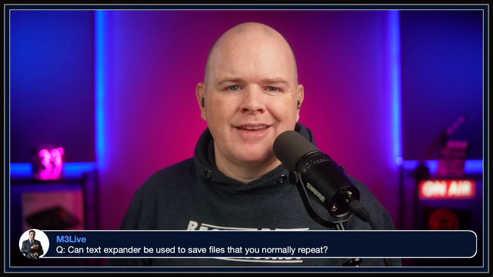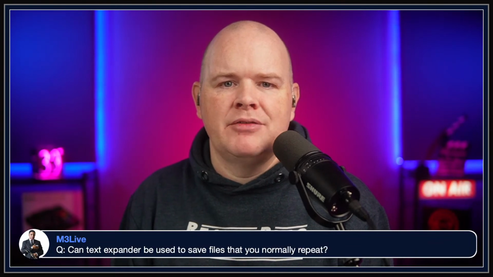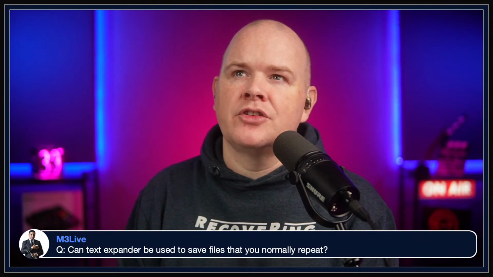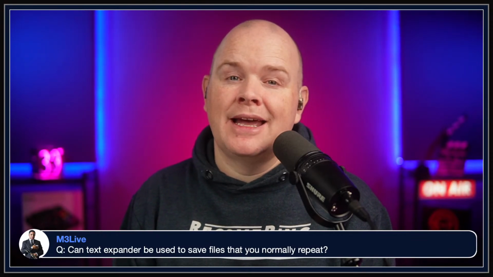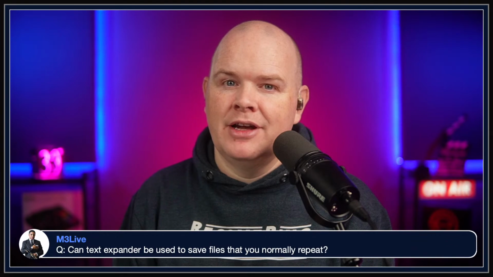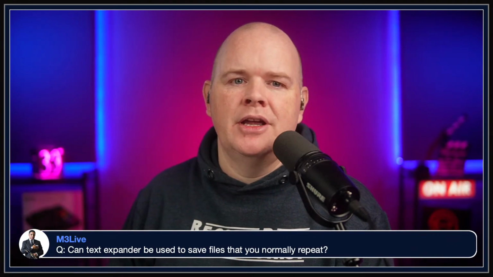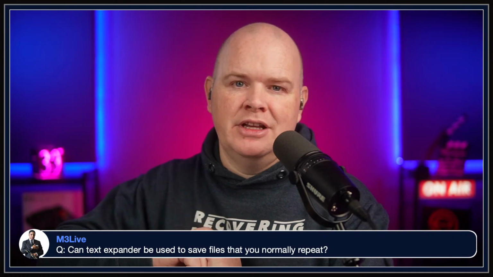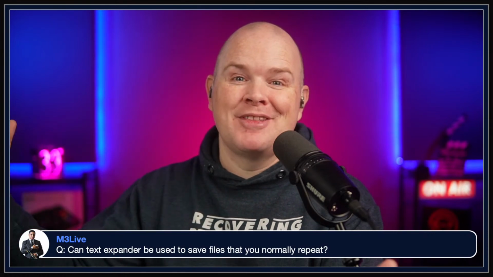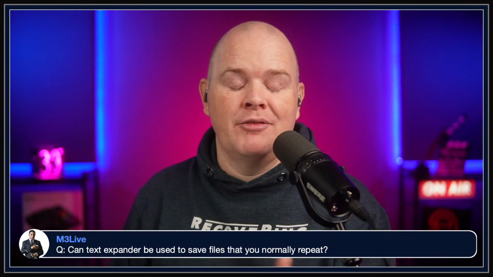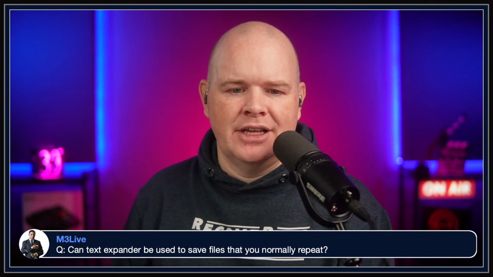Can text expander be used to save files that you normally repeat? Text expander doesn't do any saving of files. You could link that in with Keyboard Maestro and have some text expansion and then saving files that way. All text expander does is literally just expand the text. So it puts in the text wherever you're using it for, wherever you're doing it. So no, it doesn't actually do the saving itself.